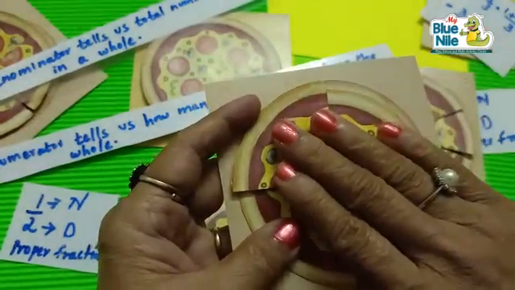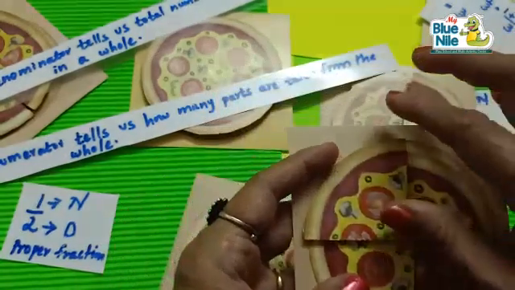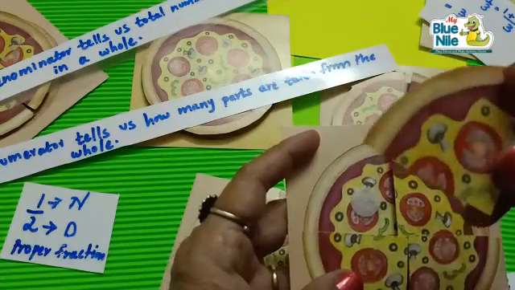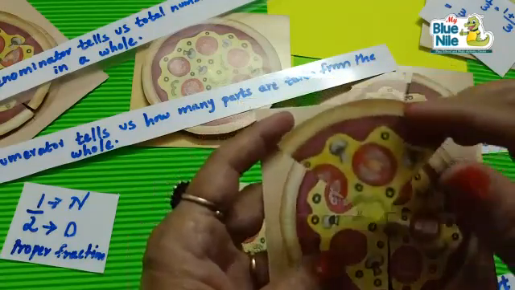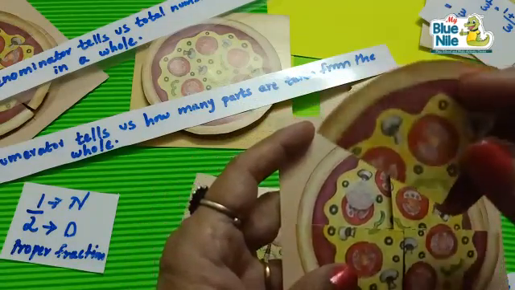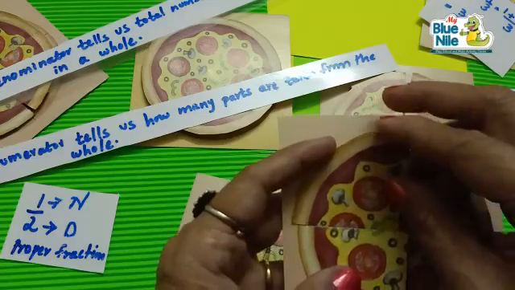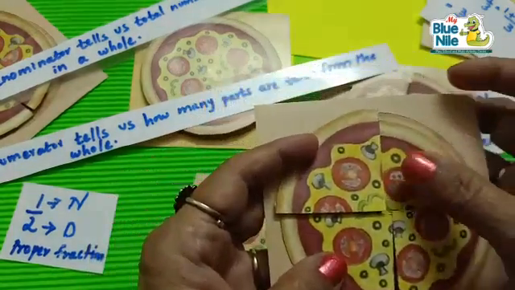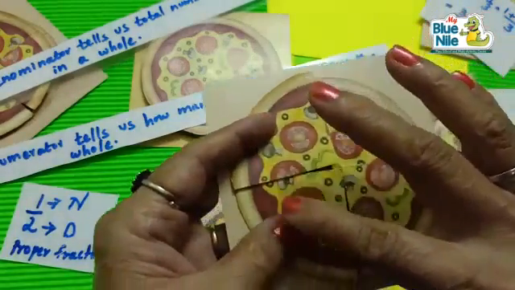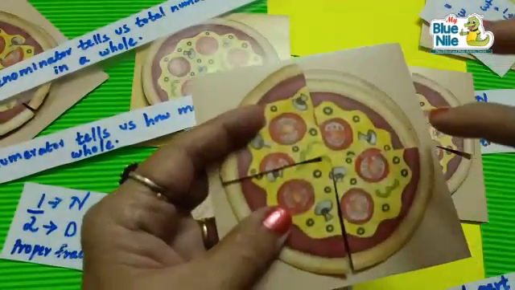That 4 parts is your denominator, and each part, that is 1 by 4, 1 part out of the 4 parts, 1 will represent your numerator, and 1 upon 4 plus 1 upon 4 plus 1 upon 4 plus 1 upon 4 will give you 4 upon 4, which is one whole pizza.